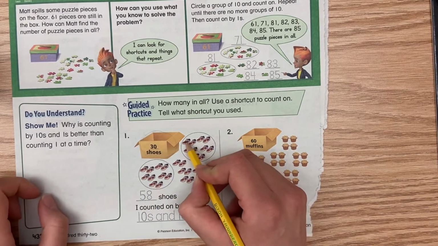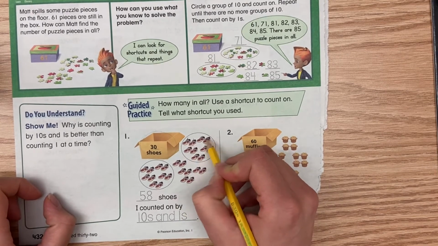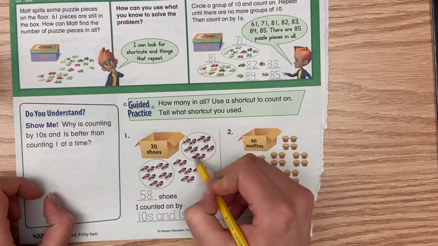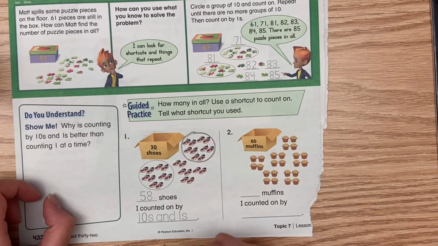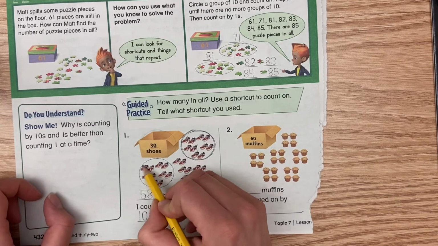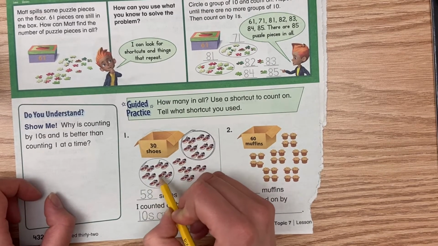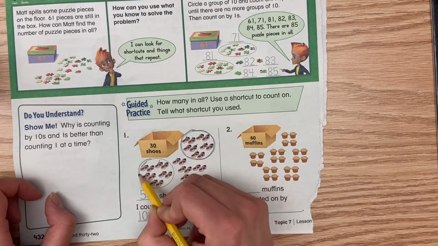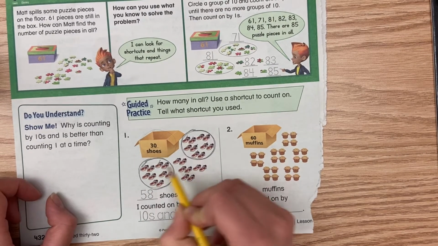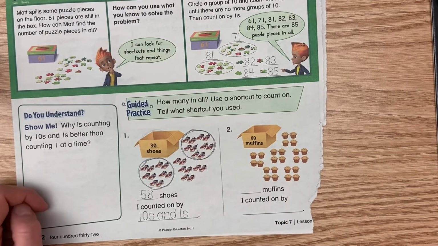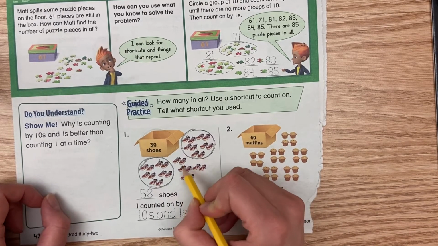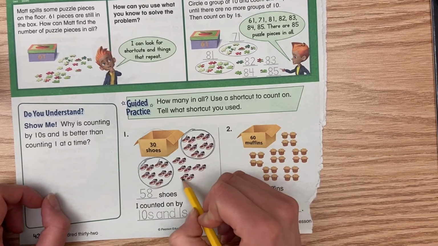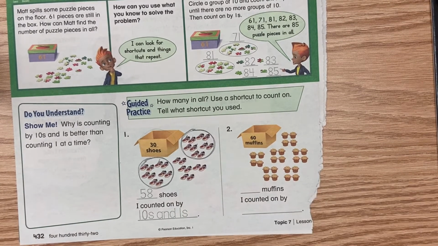Let's double check. 1, 2, 3, 4, 5, 6, 7, 8, 9, 10. So they made a group here of 10. And let's see this group. 1, 2, 3, 4, 5, 6, 7, 8, 9, 10. I wonder why they didn't make a circle around these groups. Maybe there weren't enough. Let's count. 1, 2, 3, 4, 5, 6, 7, 8. So there is not enough to make another group of 10.